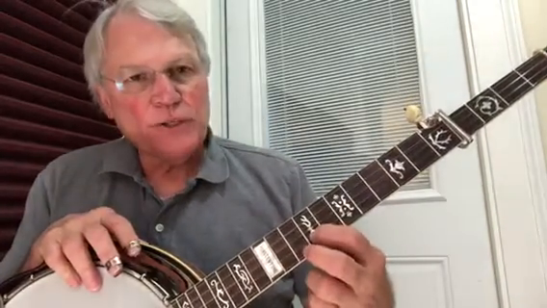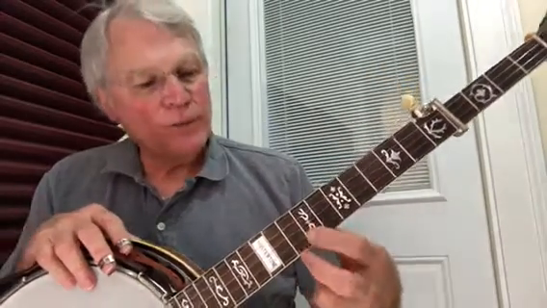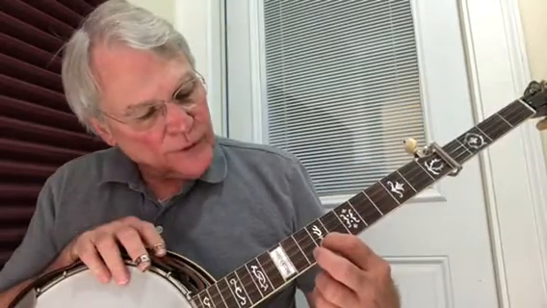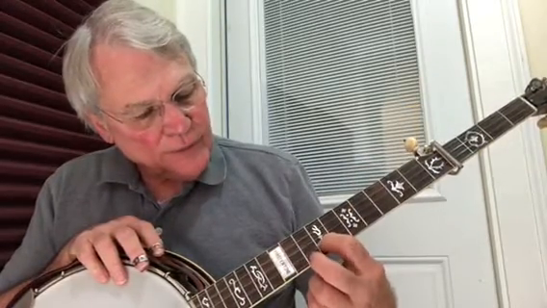So we go, okay? Now I know a lot of closed position licks that start with this shape right here, which is the 12th fret noted on the 2nd string and the 13th fret on the 1st string, okay?